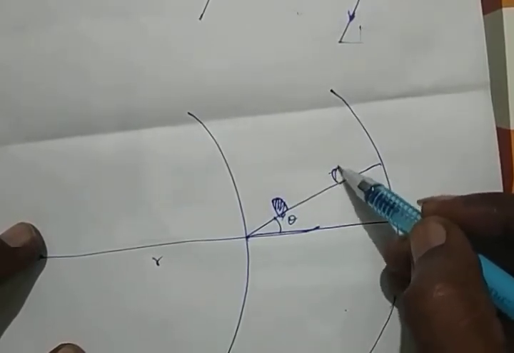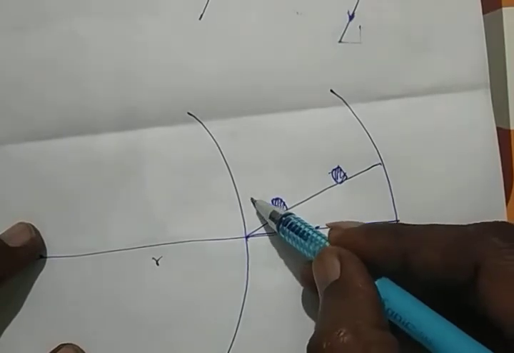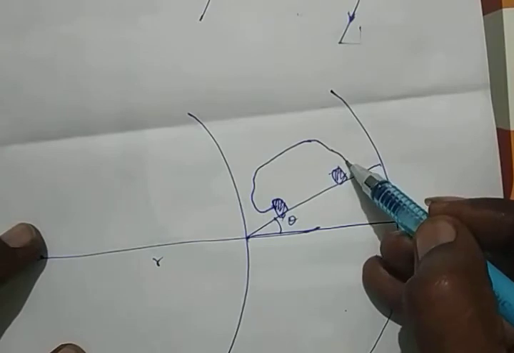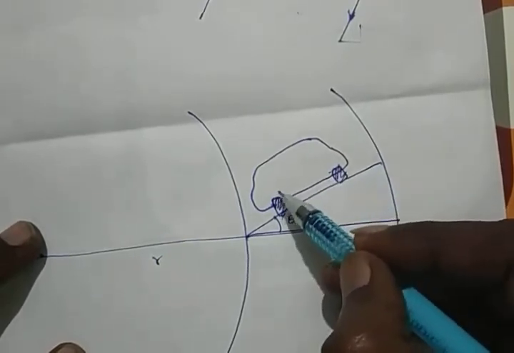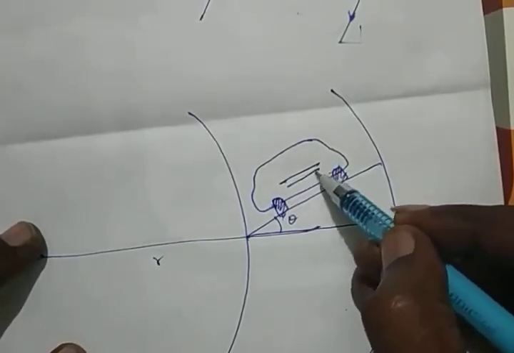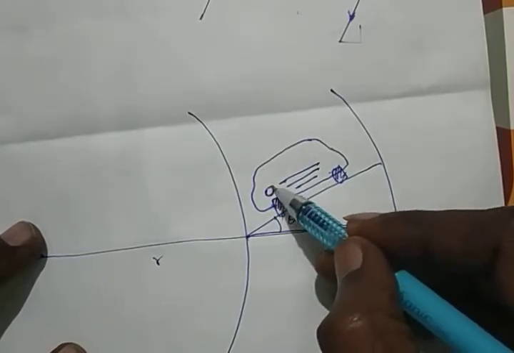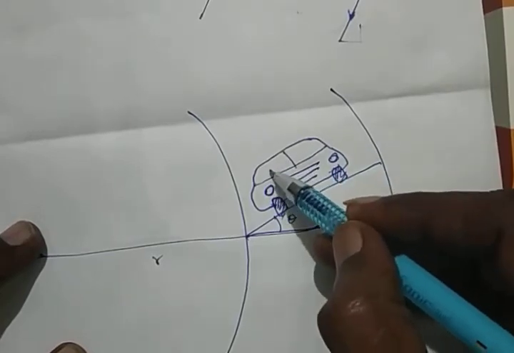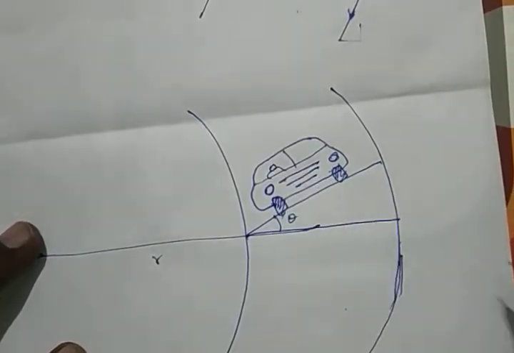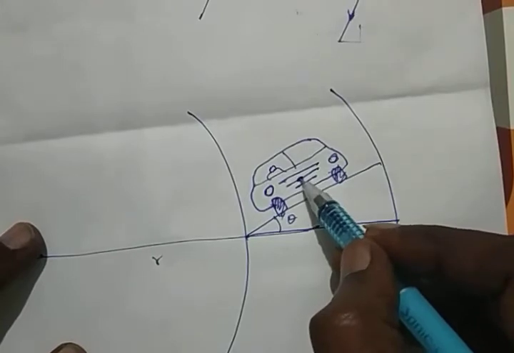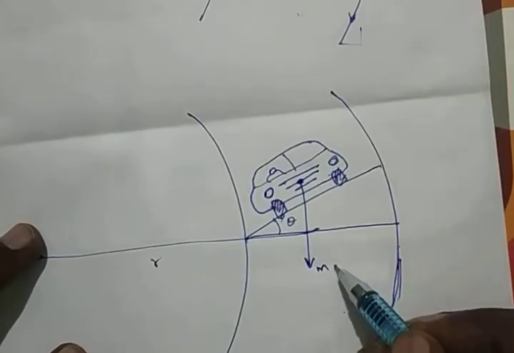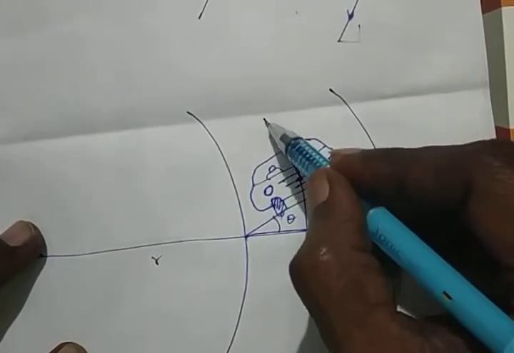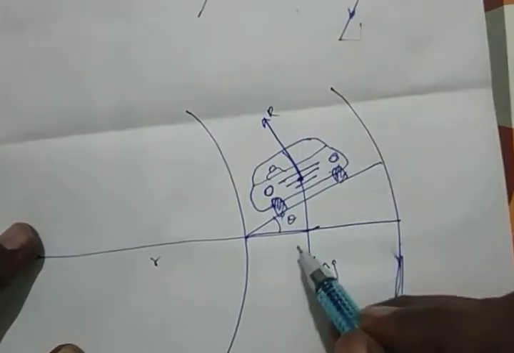The car is riding here, mg acts downwards and R acts like this, which is perpendicular to this direction.